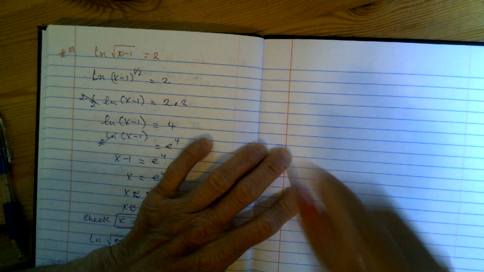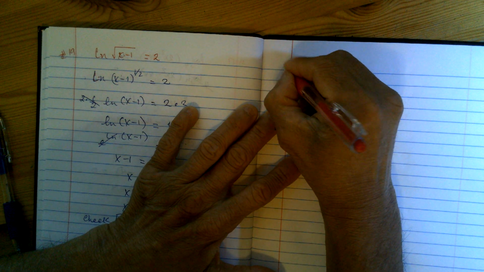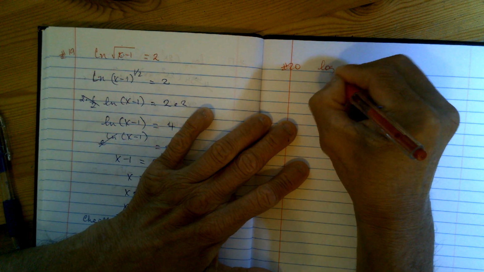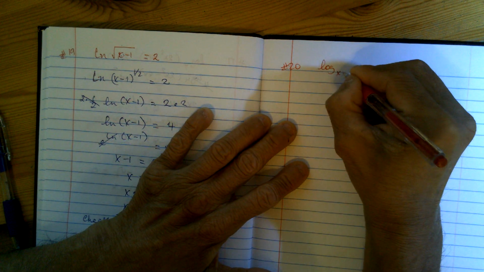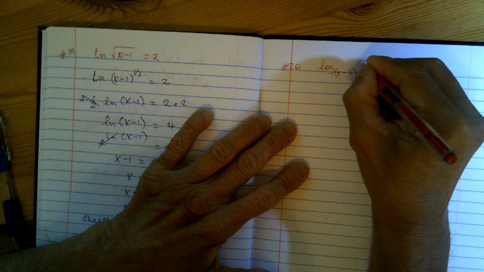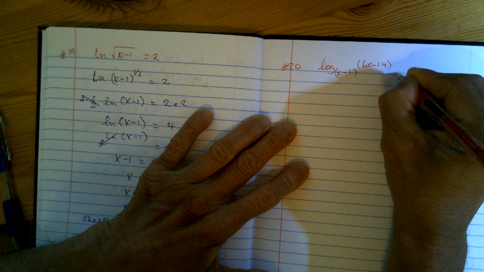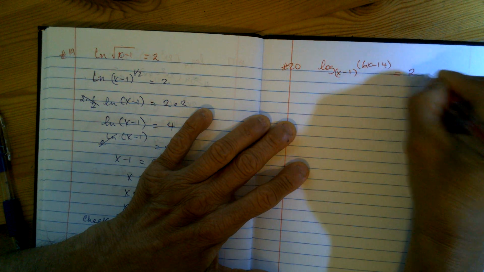This would be the last problem, number 20. It says log base x minus 1 of 6x minus 14 equals 2.